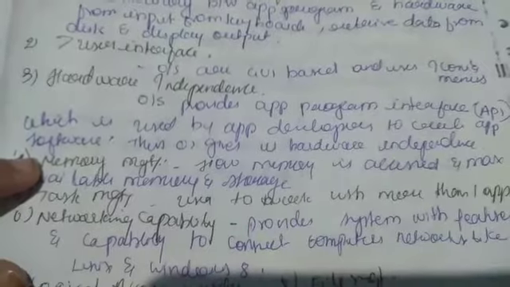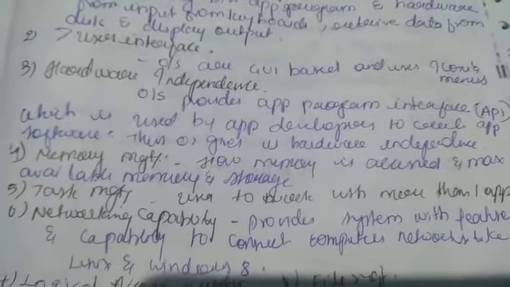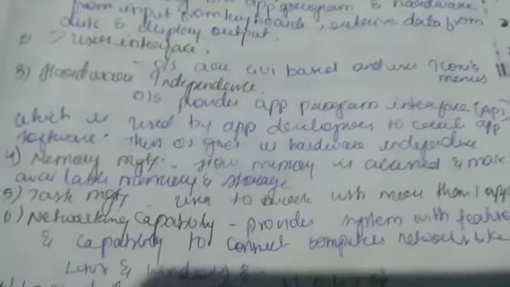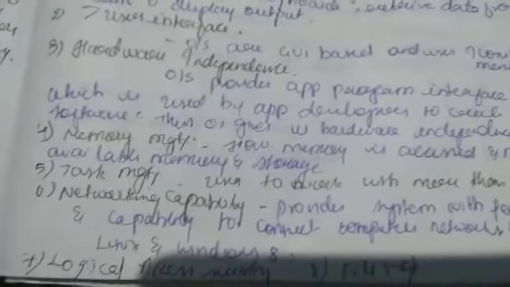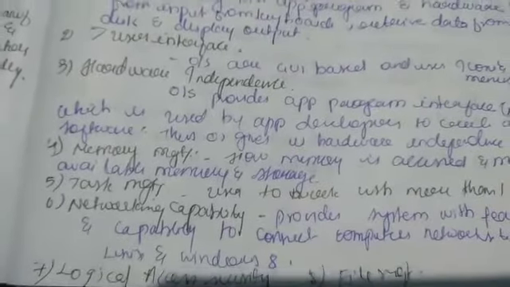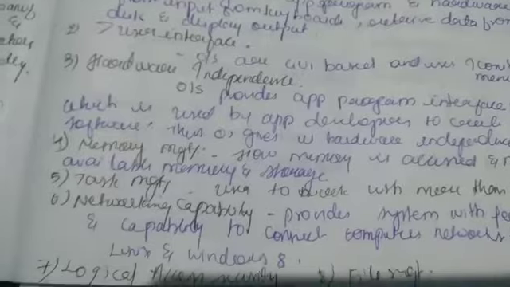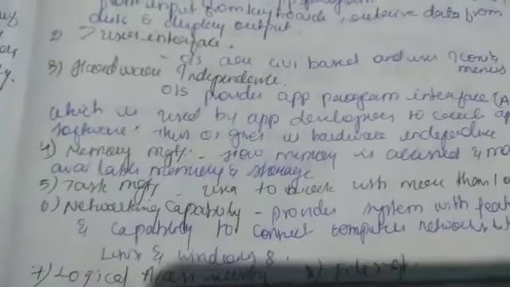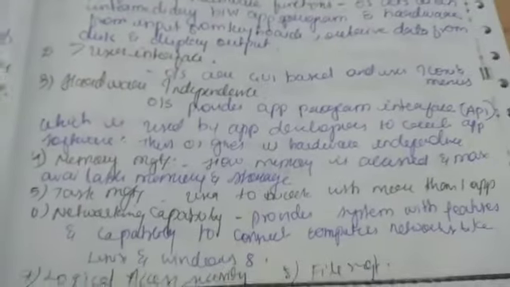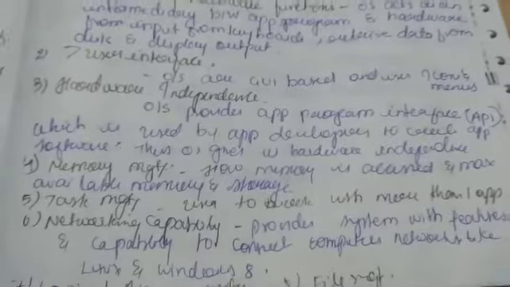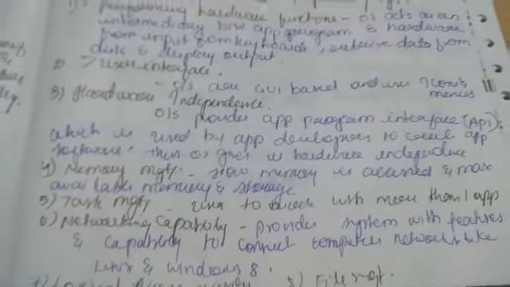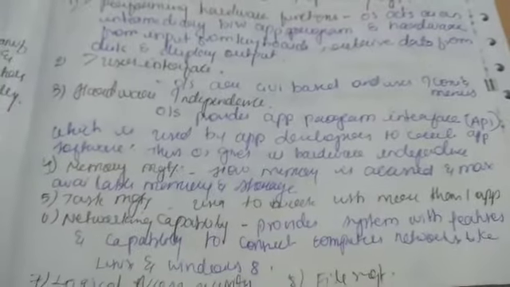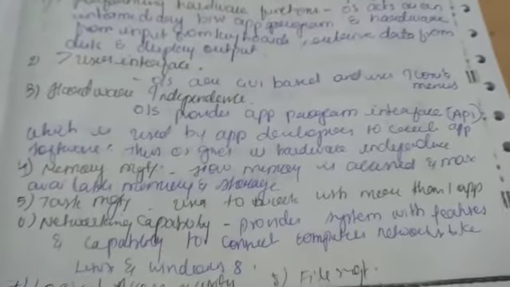Then memory management. The operating software manages and collects the data in such a manner that every part of the data is collected in a processed way, and the data is arranged in a systematic manner, so you can access and store more data in the operating system.